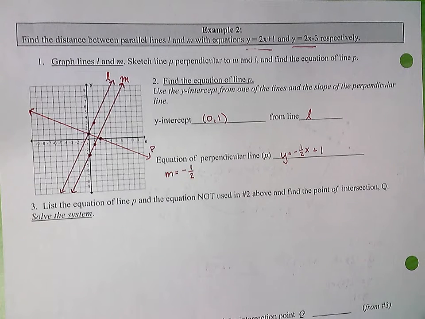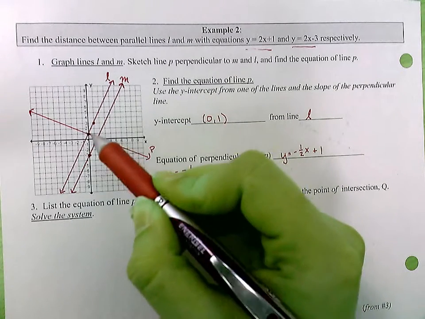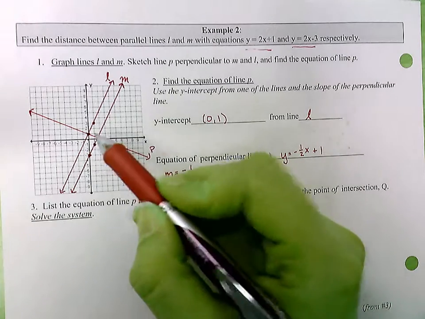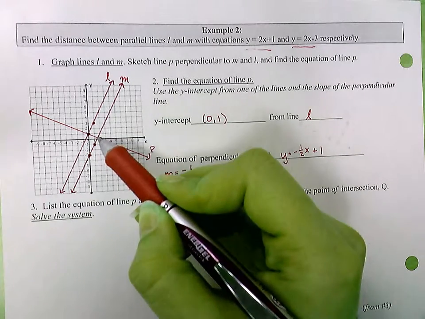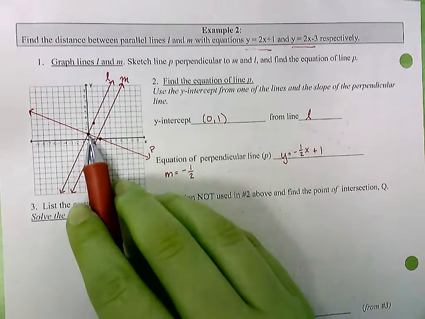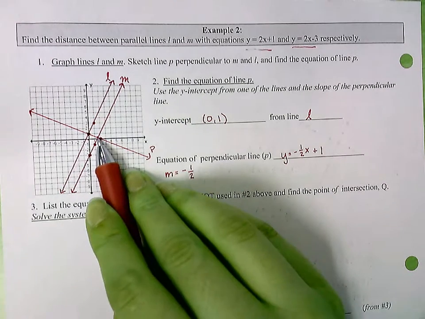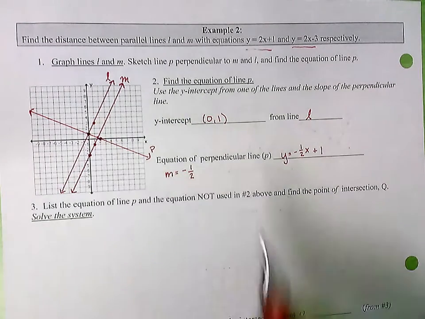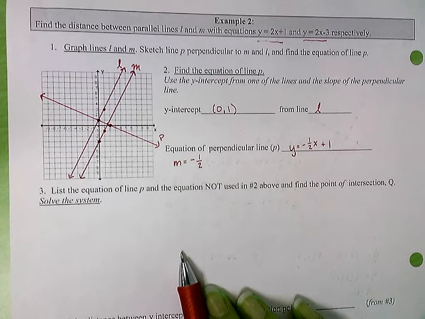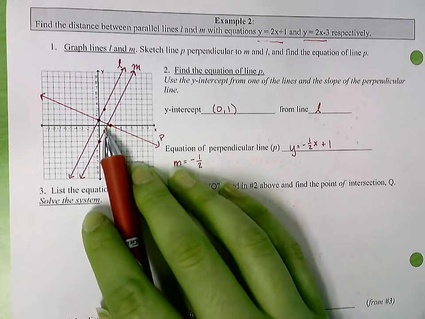So what we want to do here is find the shortest distance between L and M. That means I need that perpendicular distance. So we have one intersection point that we can use to find our distance. We need to find this other one. Again, to do that, you need to solve a system of equations. This one isn't nice like the last one.